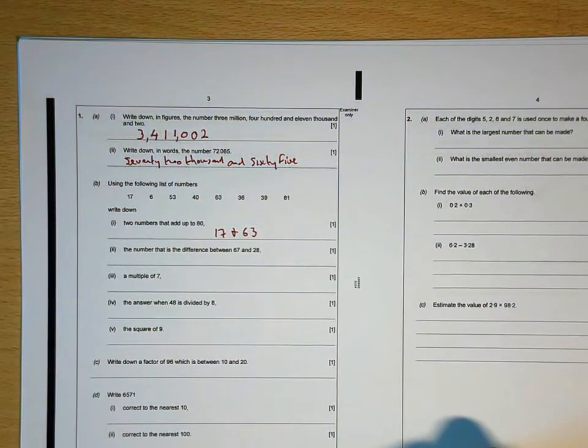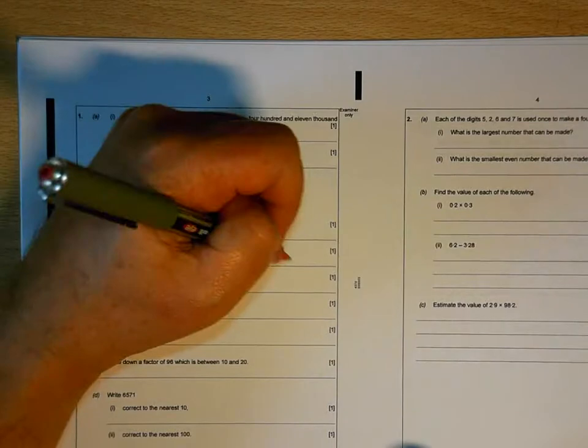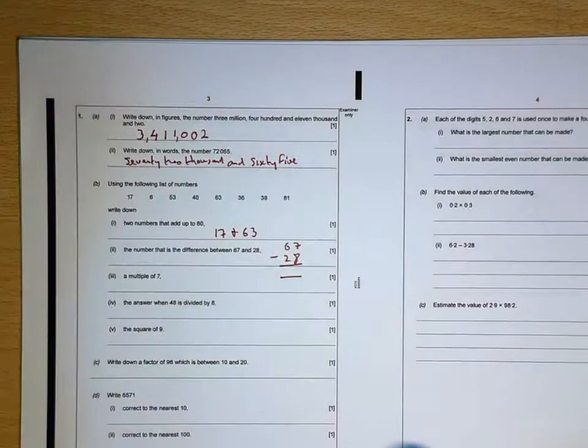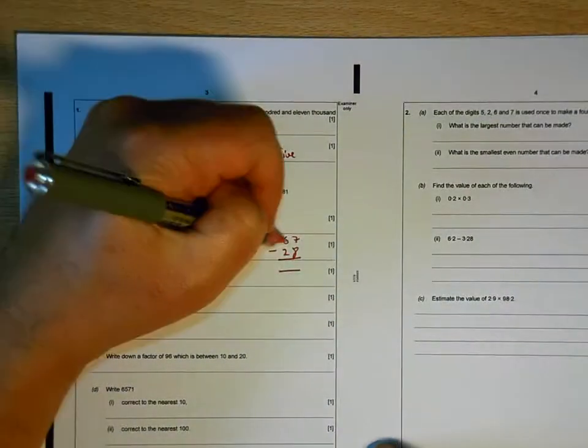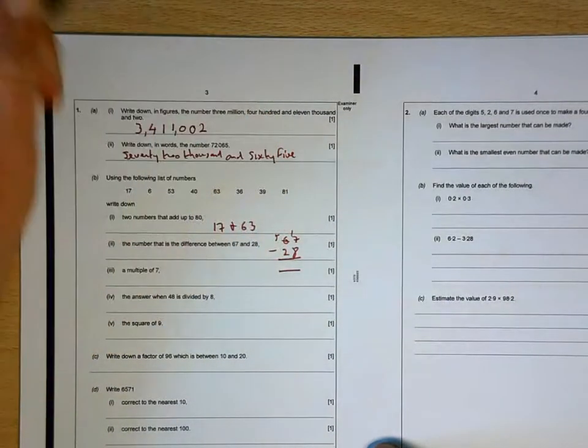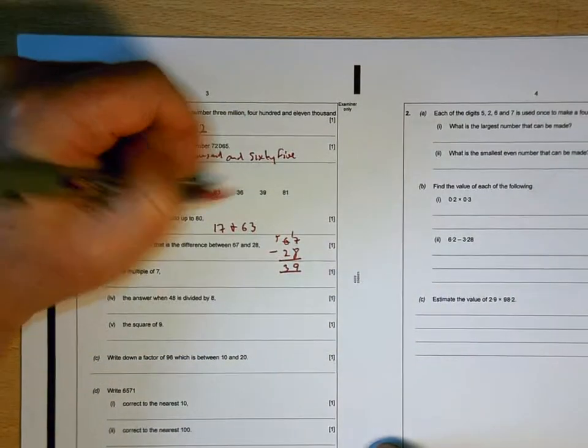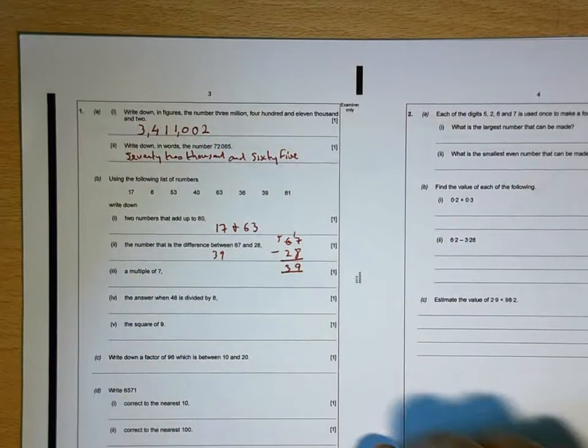Write down the number that is the difference between 67 and 28. So basically what you're doing is taking 28 away from 67, which you can do in your head or on paper, and we get 39. 39's in the list, it's 39.